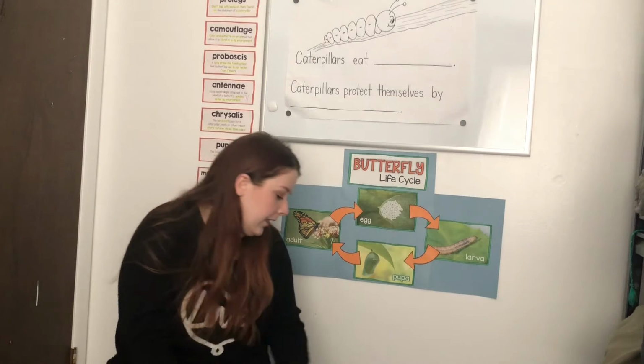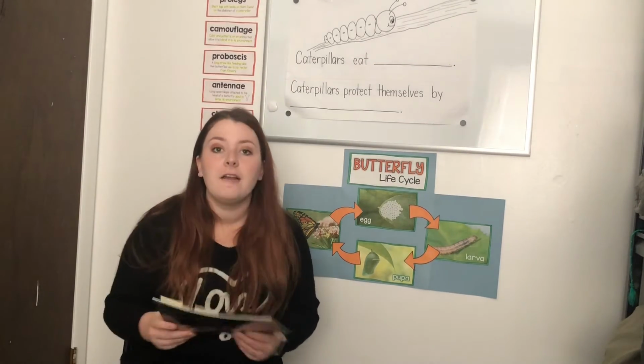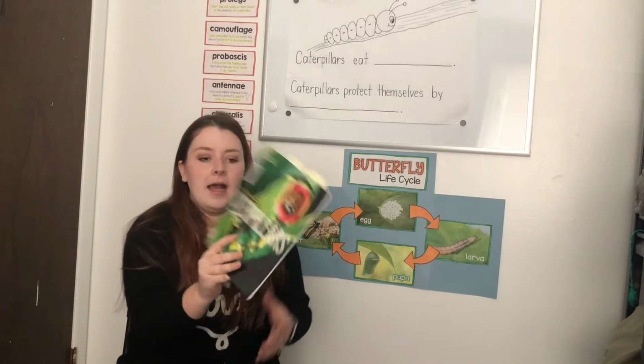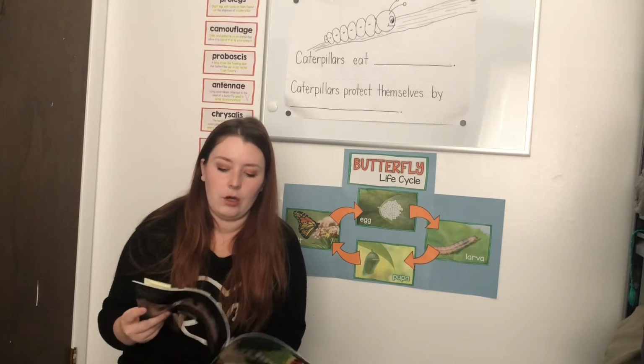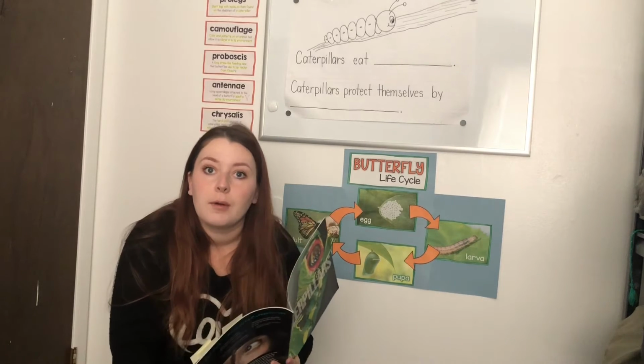So we're going to read a story, and this story is an informational text, so it's non-fiction, and it's called Face to Face with Caterpillars. And this really cool photographer wrote this book, and he wrote about caterpillars and lots of different things. We're not going to read the whole book, but we're going to read parts of it.